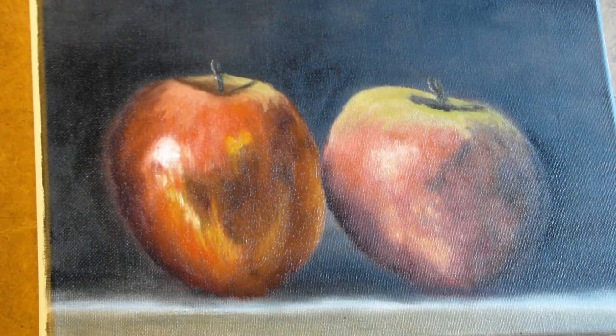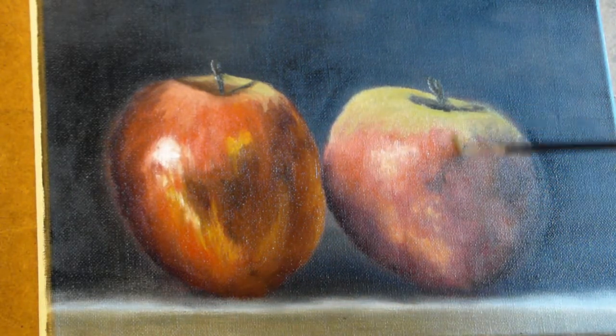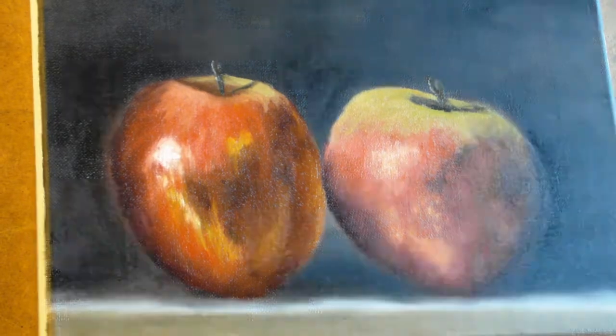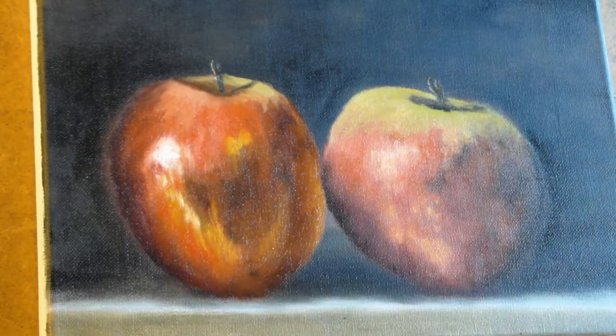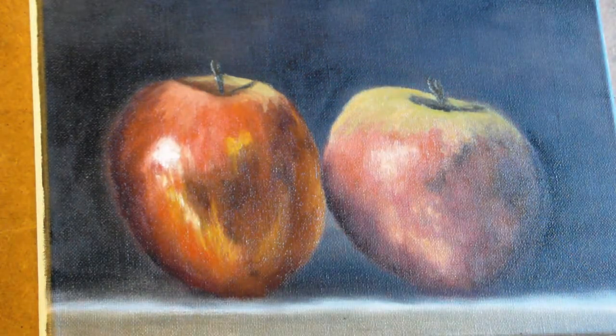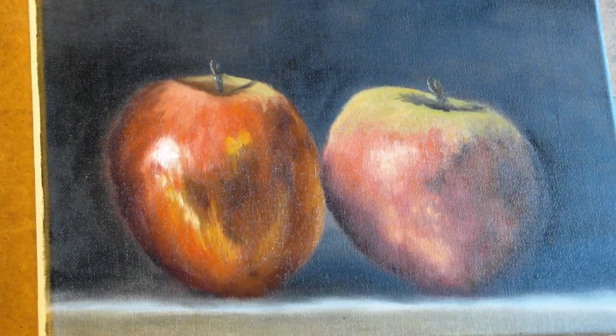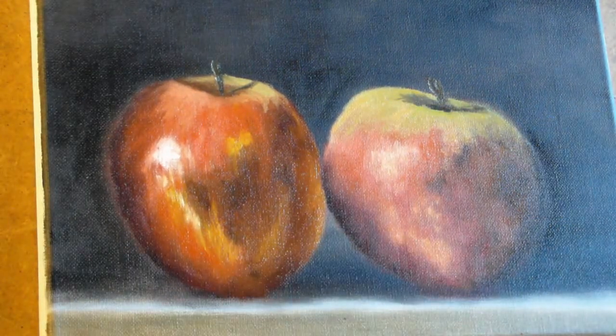So that is because I wanted it to be a little bit reflecting light from the other apple. So I was thinking that the right apple was reflecting a little bit of light to the left apple's right side.